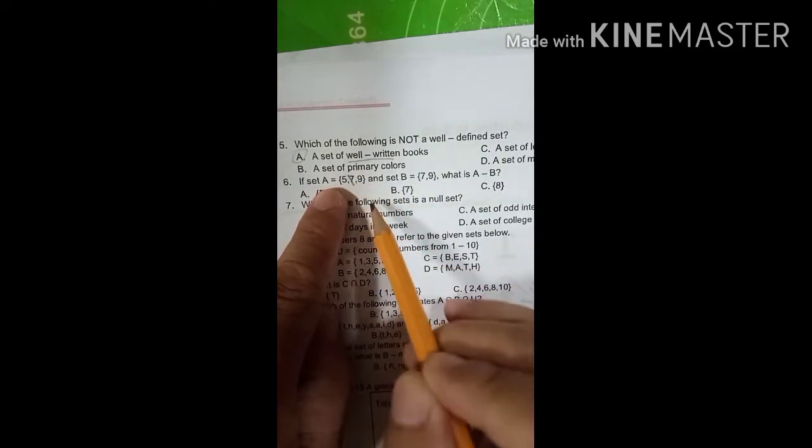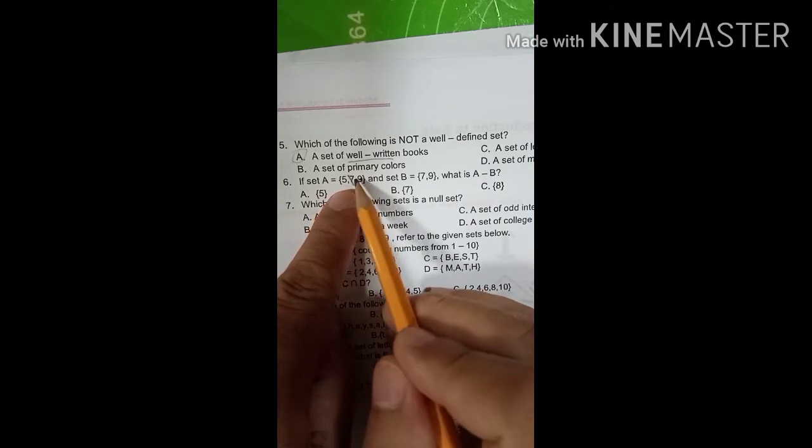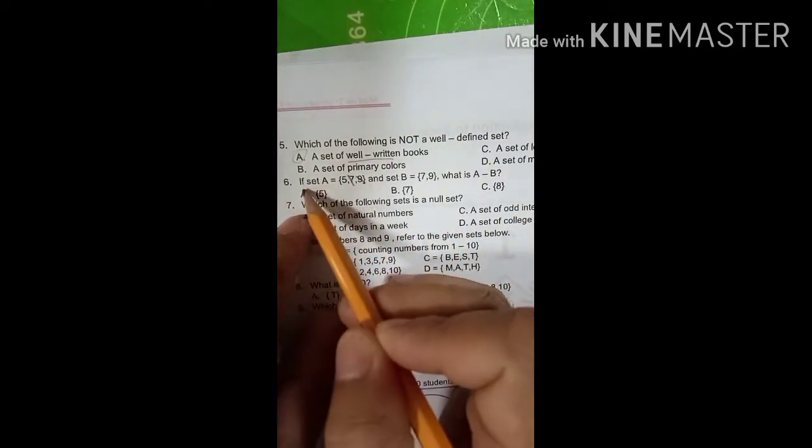So we have 7. 7 is found in B, so therefore eliminate 7. And also 9. So the only remaining element of A is 5. So therefore the answer is 5. That is how to find A minus B.